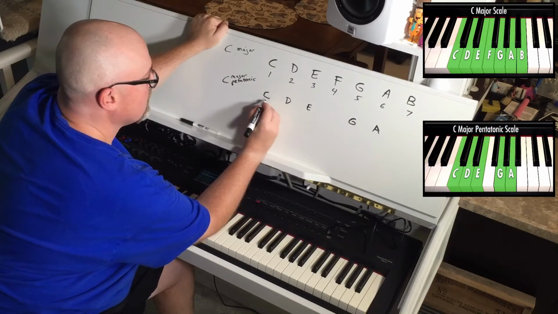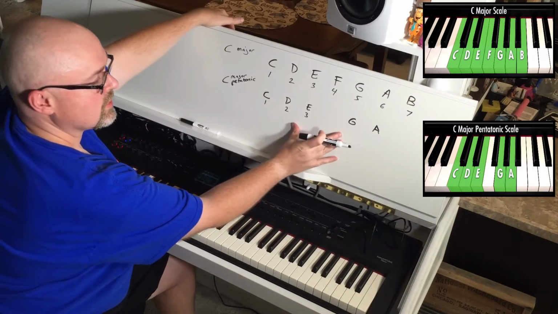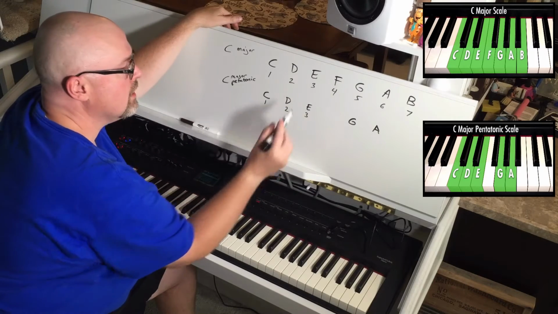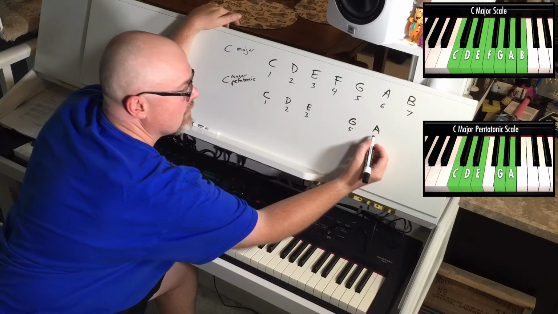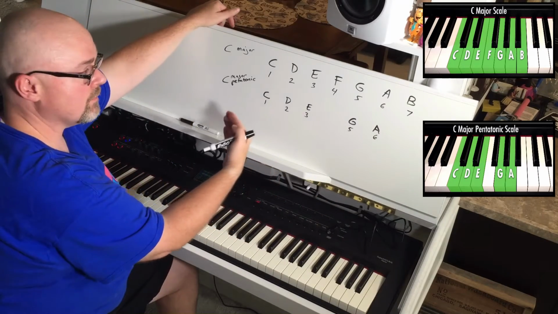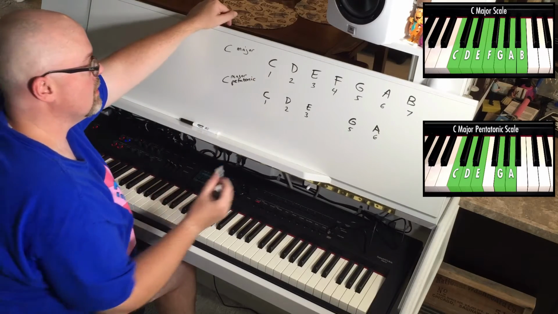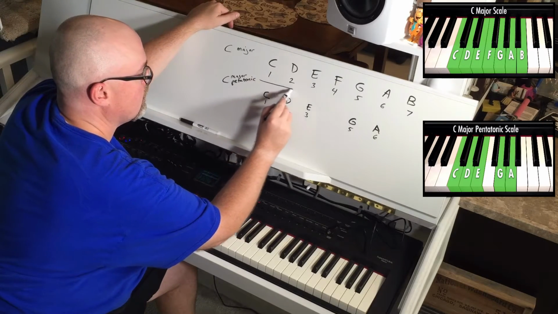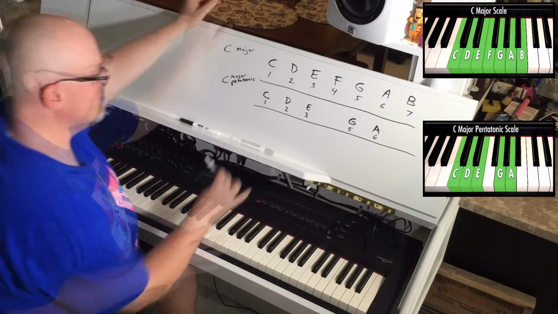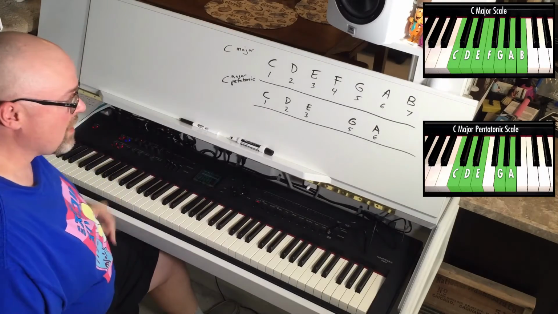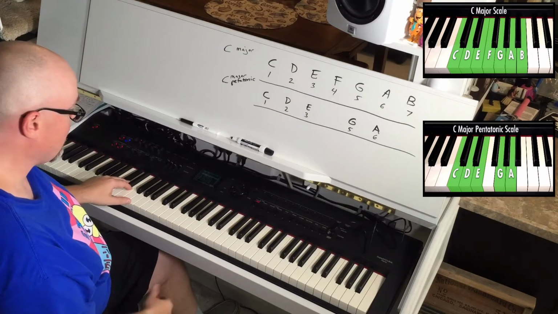So we'll number these here. 1, 2, 3. And because this is just skipping some notes from the C major scale, we're going to number this 5. We're not going to number this 4. We're going to use the same numbers we have up here, because that is showing you the relationship between major pentatonic and major. Just to refresh your memory, if you didn't see the lesson on the pentatonic scales, this is what C major pentatonic sounds like.